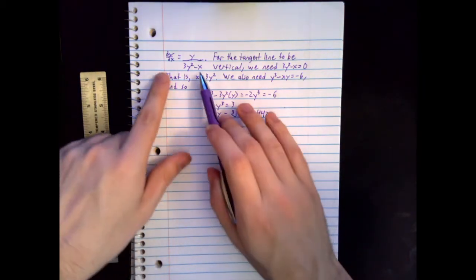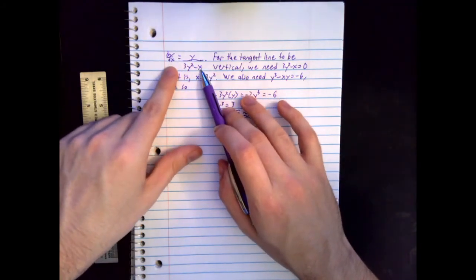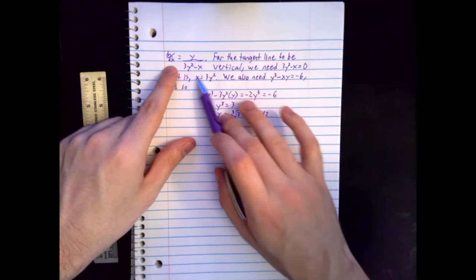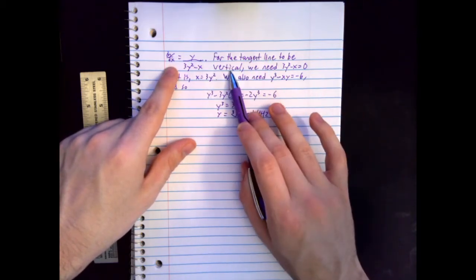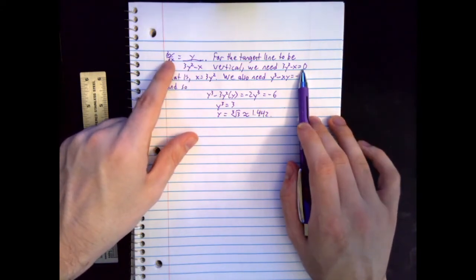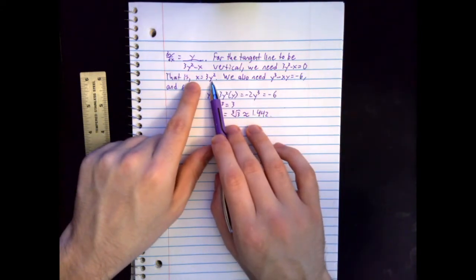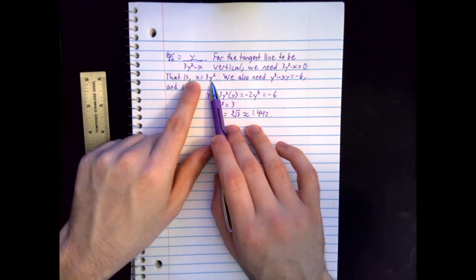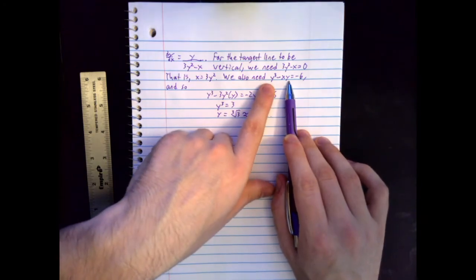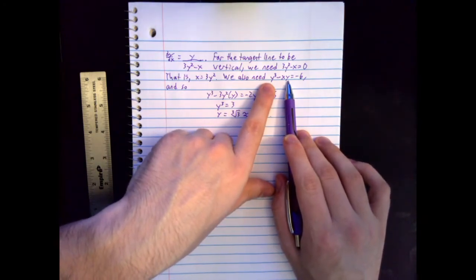Okay, so again, what did we do? We took our derivative, the slope of our tangent line, we checked the condition for the tangent line being vertical, and that was the denominator being equal to 0. And when that's the case, we have this relationship between x and y, that x is 3 times y squared, and then we took that and plugged it into the implicit relationship between x and y that we started with.